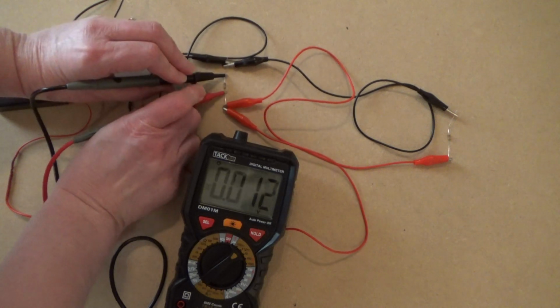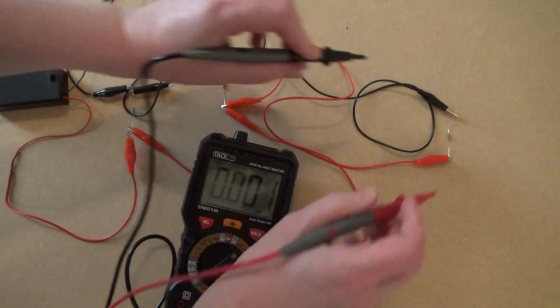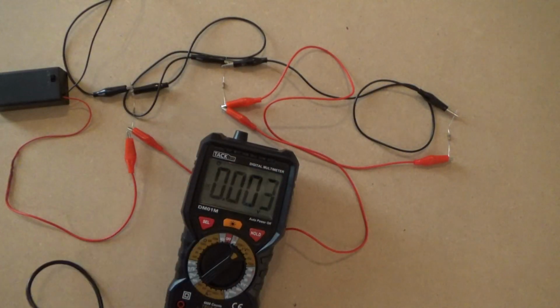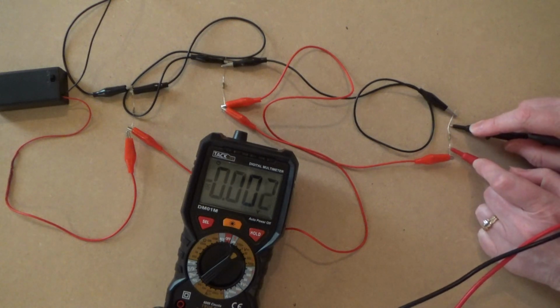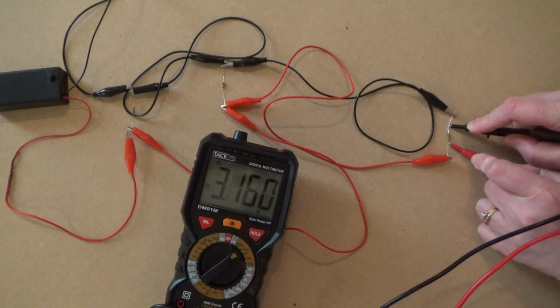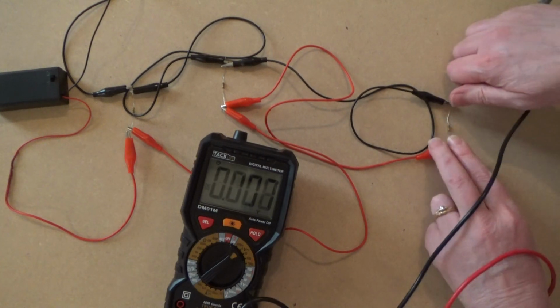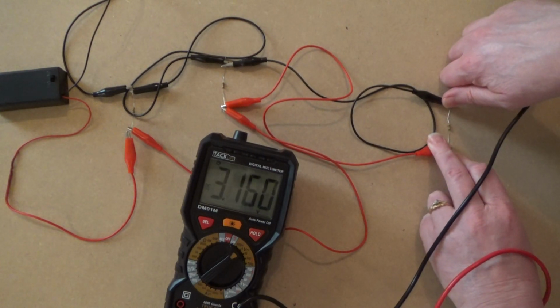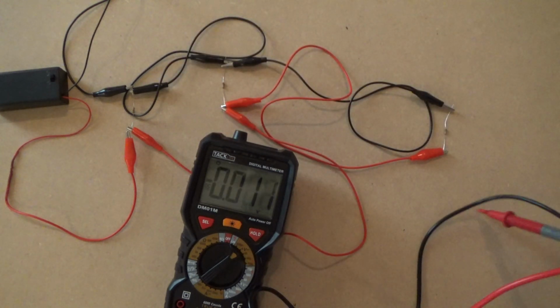I can go here on the wire, 3.16, and then I can go, let me go around the other way so that the cord doesn't get in your view. There you go, 3.16, here, 3.16. So the voltage remained the same across this entire thing.